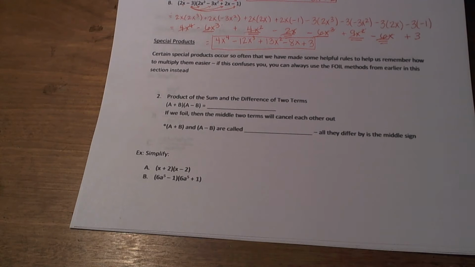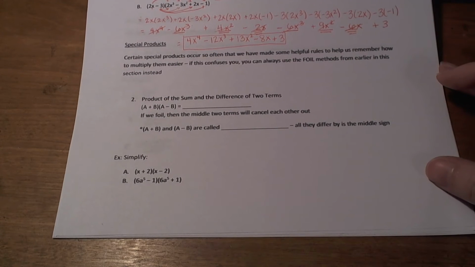Now, continuing on with special products, again, we come up with these formulas in math for special products, since some occur multiple times over and over, that we use the formulas to make them easier. If you like the formulas, you can use them, but I'm not going to require you on a quiz or a test to use a formula. I'm just going to ask you to simplify.